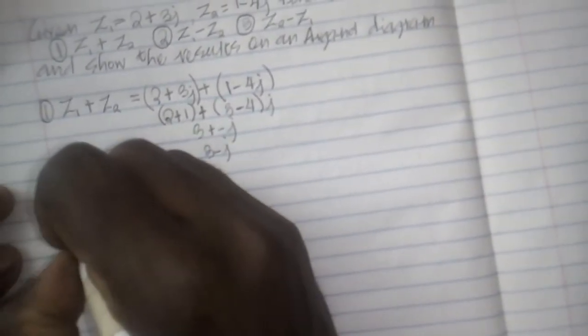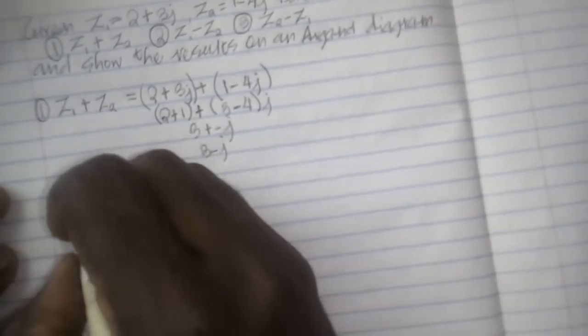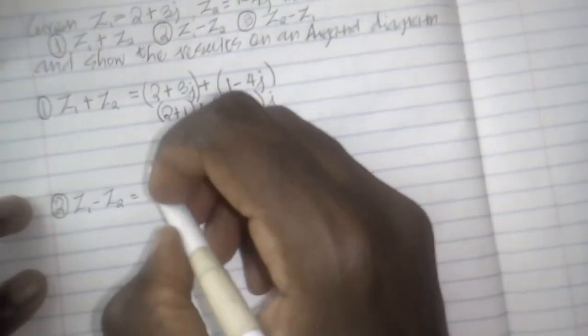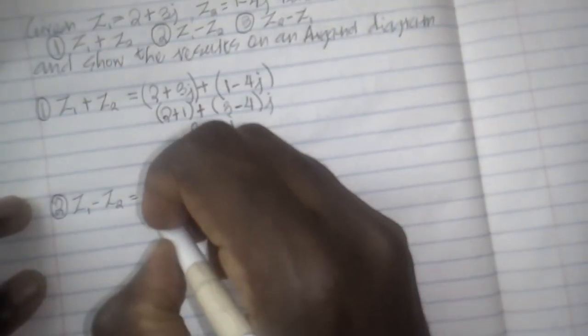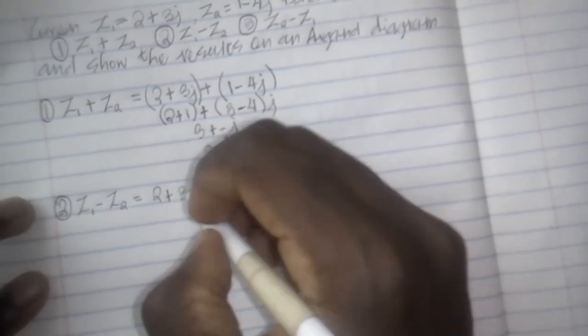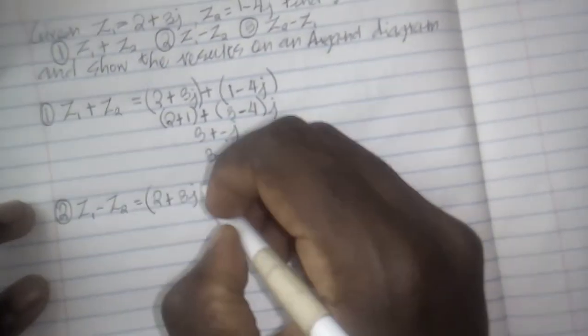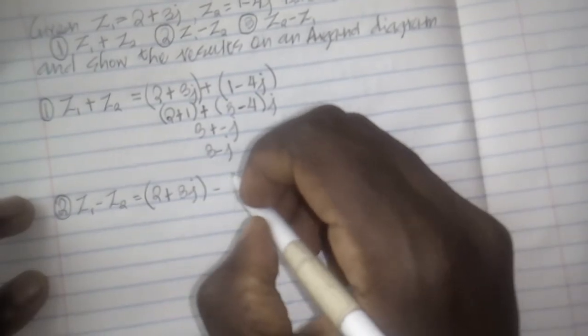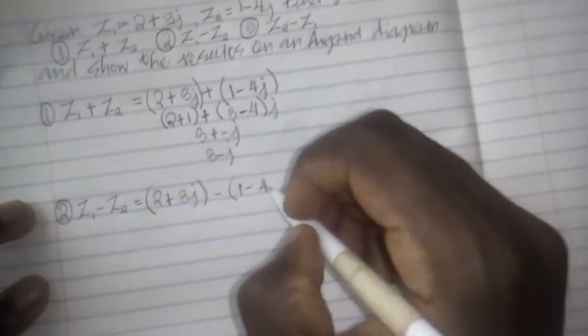2, Z1 minus Z2. Z1 is 2 plus 3j minus Z2 is 1 minus 4j.